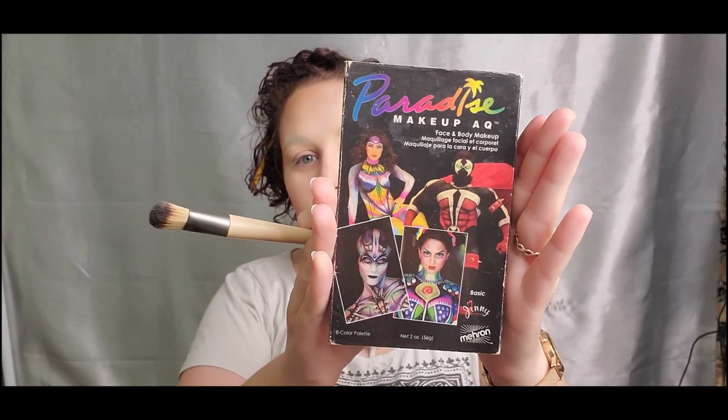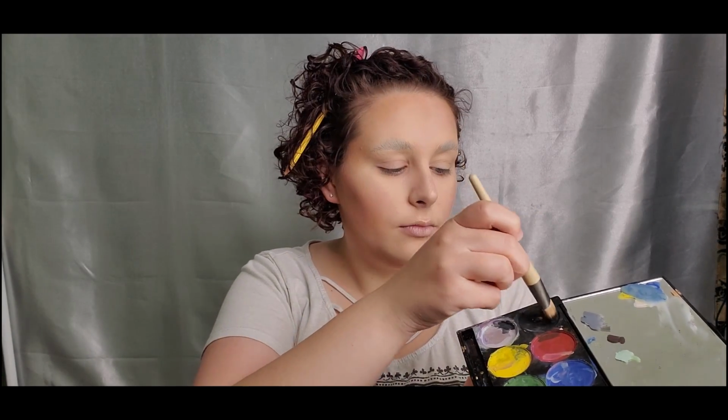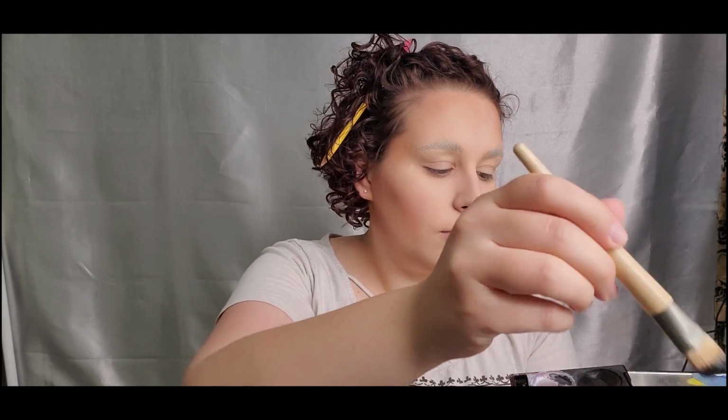Next, I am taking what used to be a foundation brush, and I'm going to use my Paradise makeup from Mayron. This is like a face painting palette. Get my brush and some water, and I'm gonna go in for that black. Oof, it's gonna be a fun day.